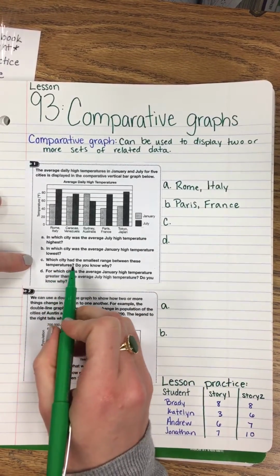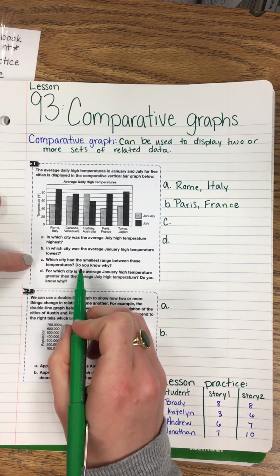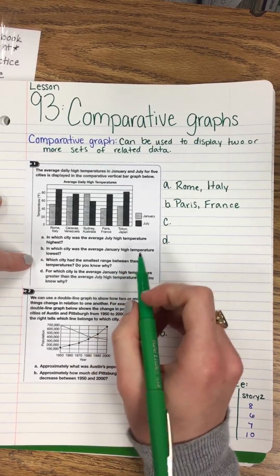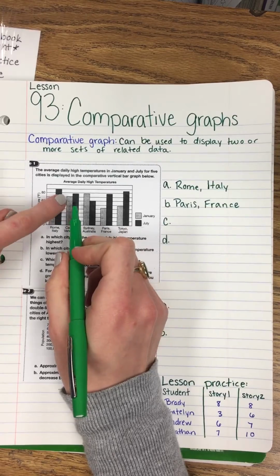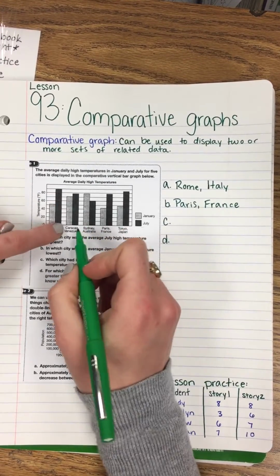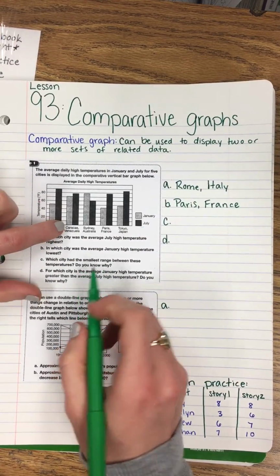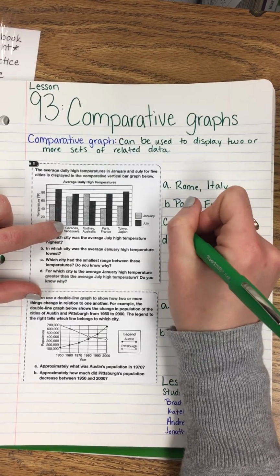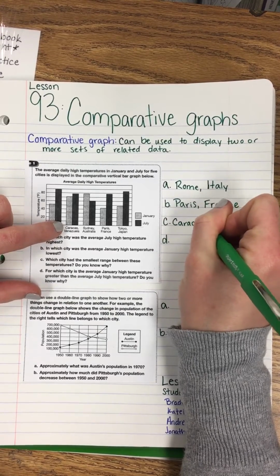C. Which city had the smallest range between these temperatures? We are looking for the smallest difference between the two bars. This difference is pretty big. This difference is small. This difference is not that big. This difference is big, and this difference is big. So the smallest range between these two temperatures was Caracas, Venezuela.